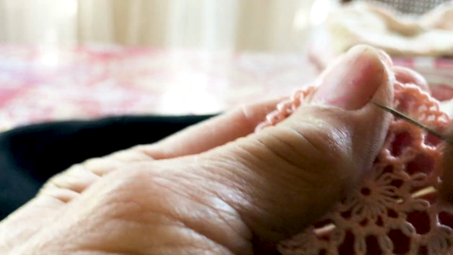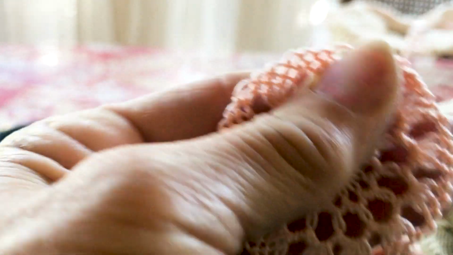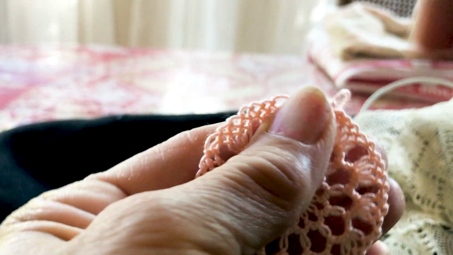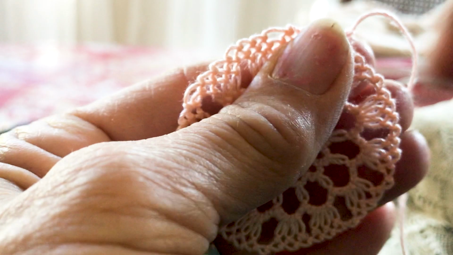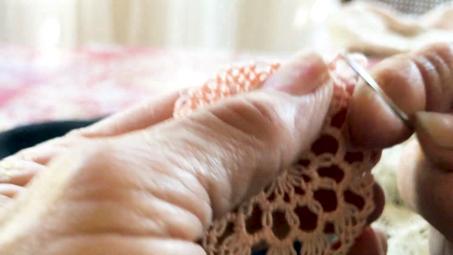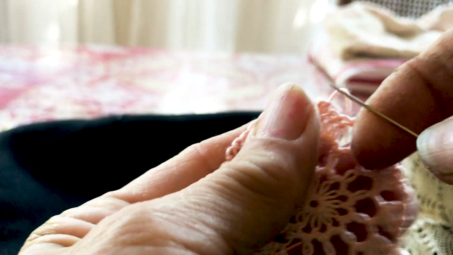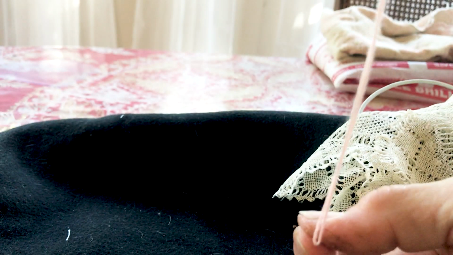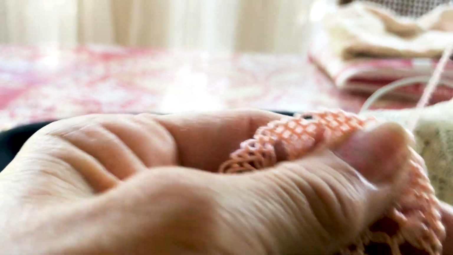1, 2, this is 3. I should go get a new thread, I think. This thread is getting older. 3, 4, and this is 5. Always leave your thread, your needle down, and jump to the next.